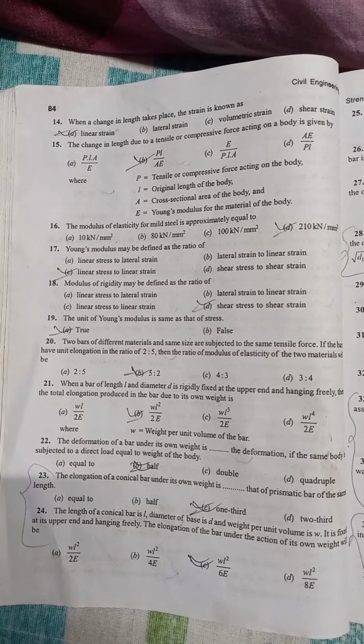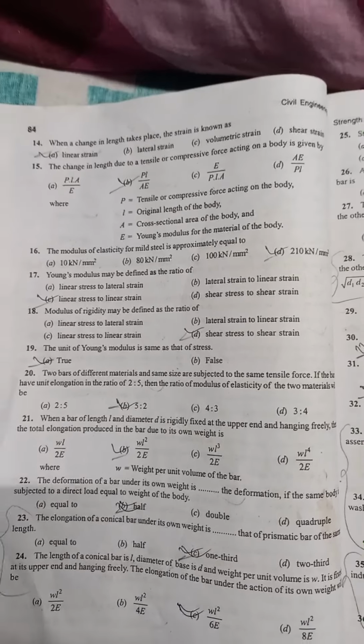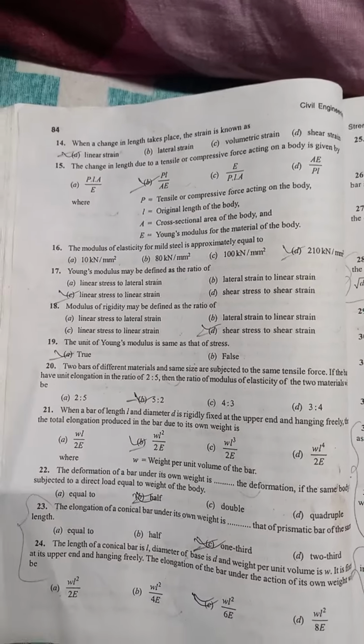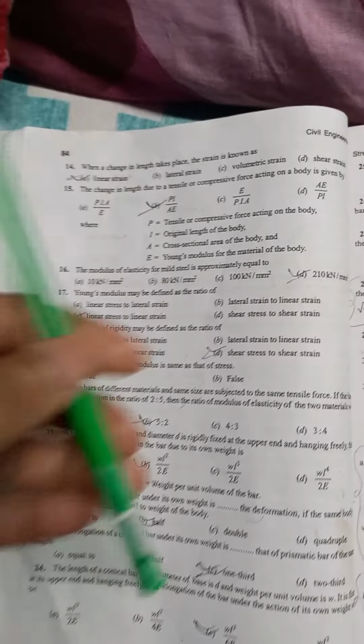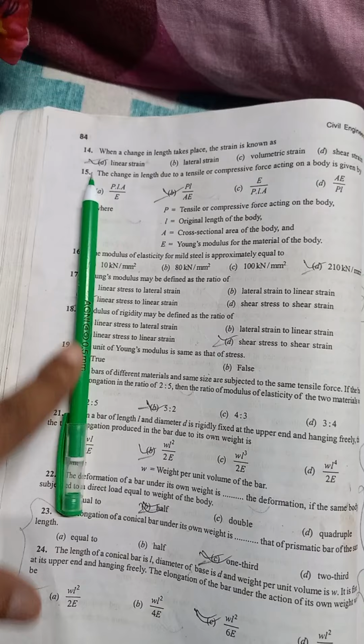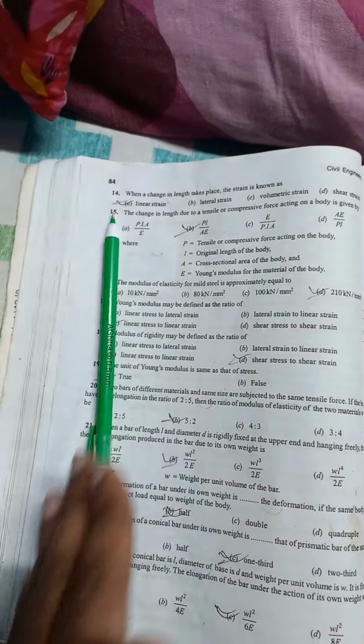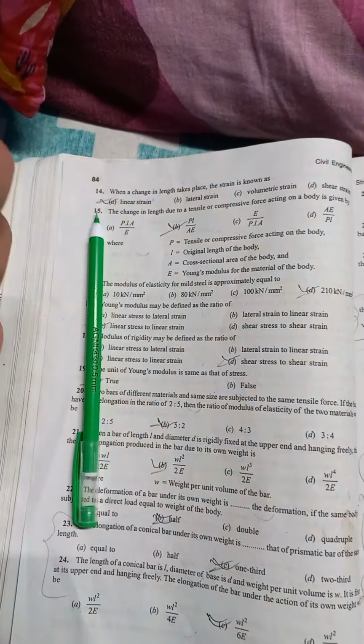Question number 14, when a change in length takes place, the strain is known as linear strain. In case of a body, if the change in length takes place along the longitudinal direction, then it is called linear strain. And you know that strain is the ratio of change in length and original length.